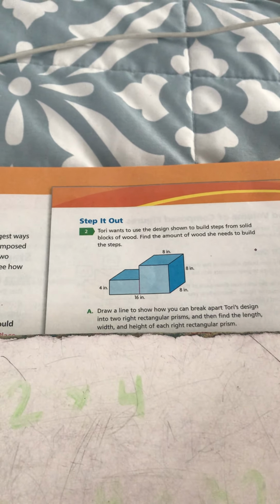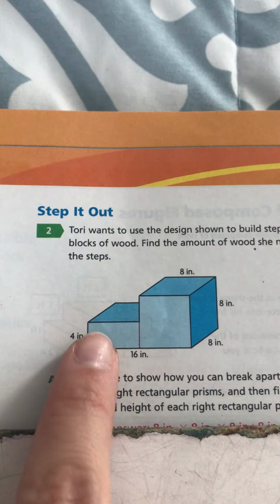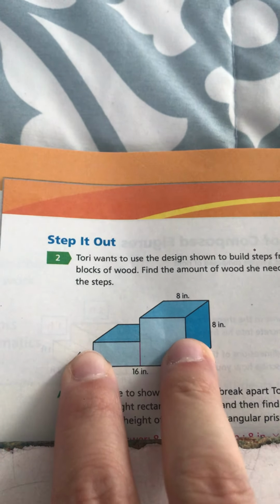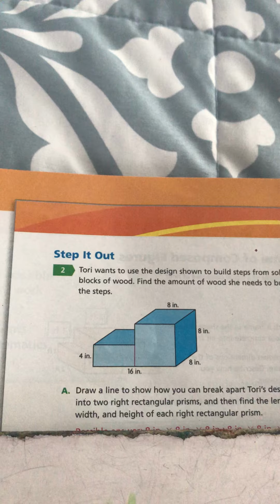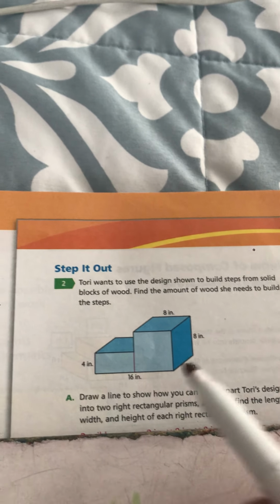It says draw a line to show how you can break Tori's design into 2 right rectangular prisms and then find the length, width, and height of each rectangular prism. In my book, you can see the pink line. That's how they broke it apart. So this is one right rectangular prism, and this is another. So we have 2 of them, and we're going to put them together just like we did the first one. First, we're going to solve one and then the other, and then combine them.